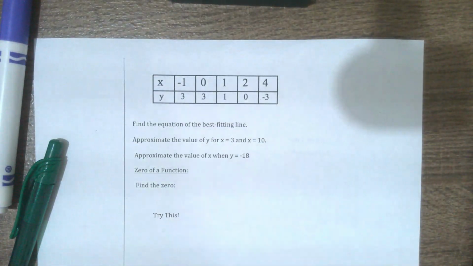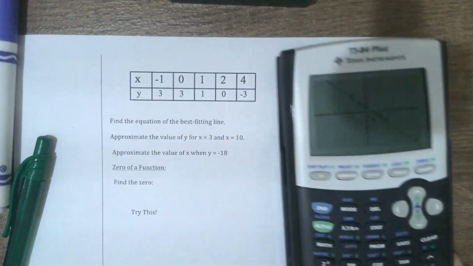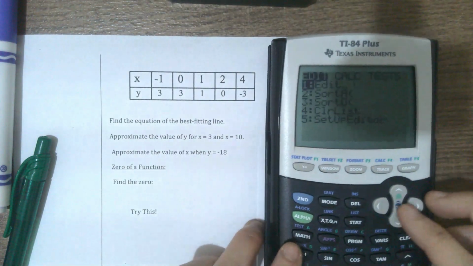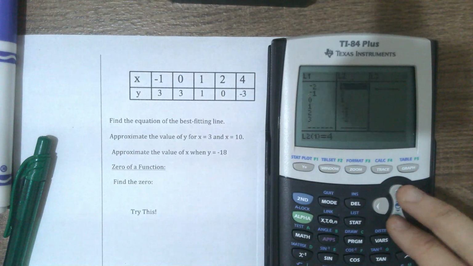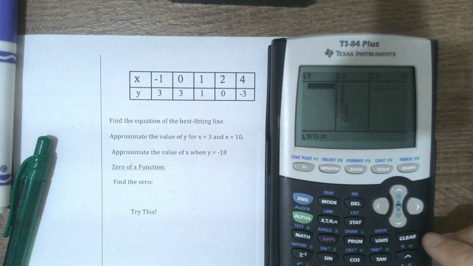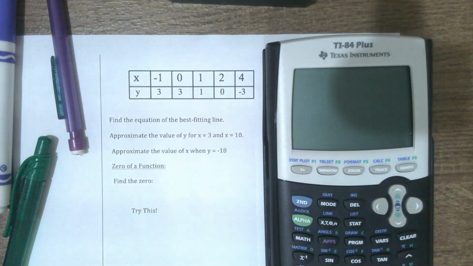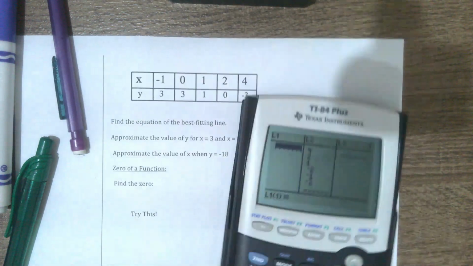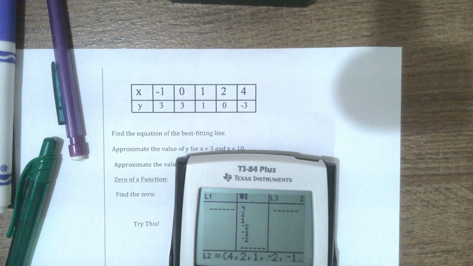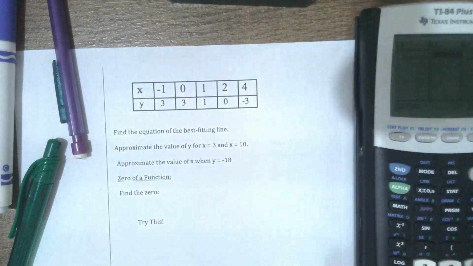So let's try another one. Whenever we're putting in new data, we go stat, edit. You can just go to the very top of L1 and push clear. To clear it, you can go up to L1 or L2 and push clear, and it'll clear everything, so that saves you some time.